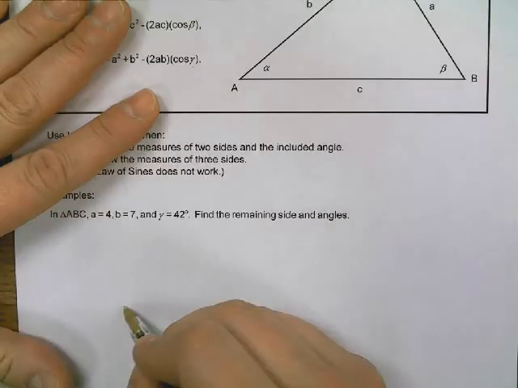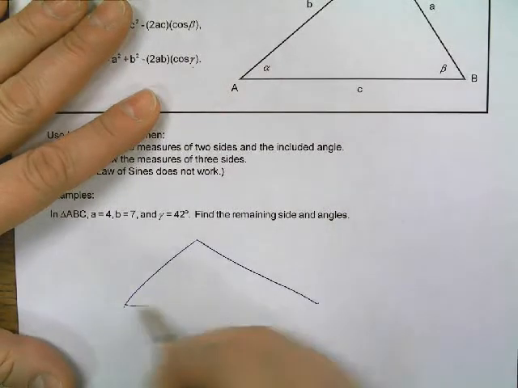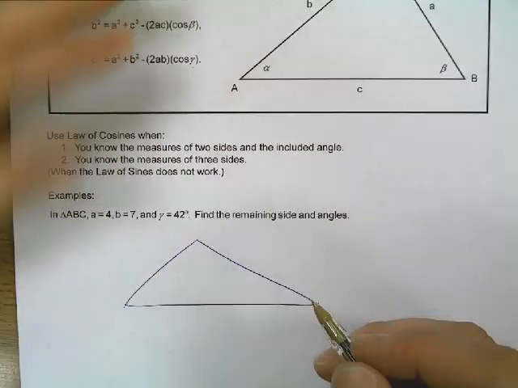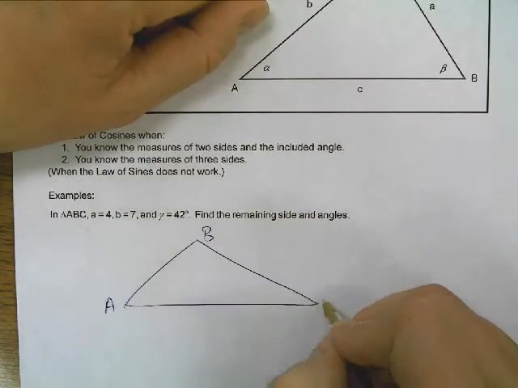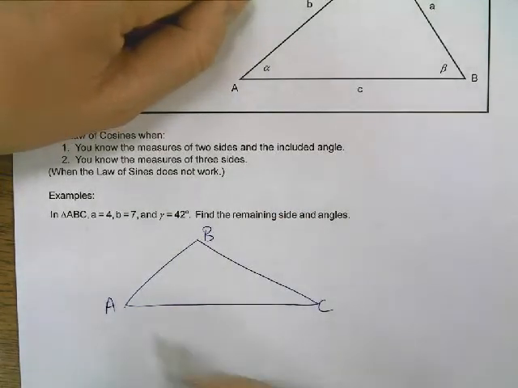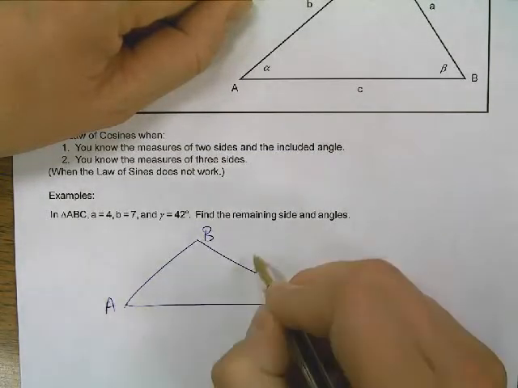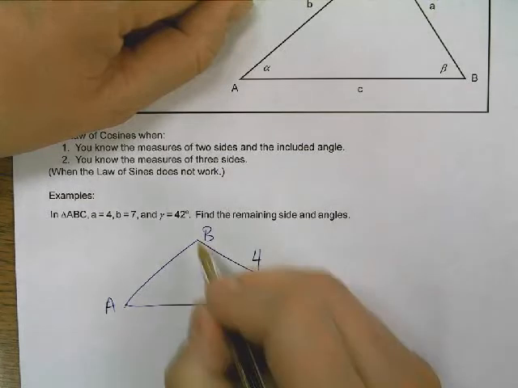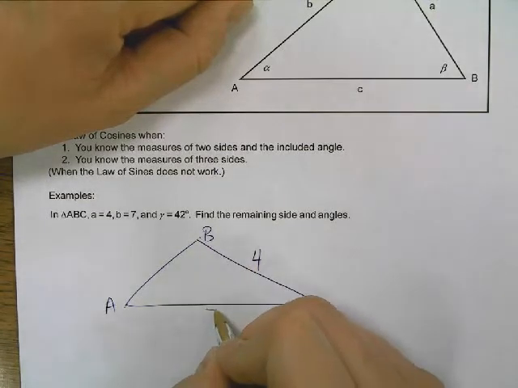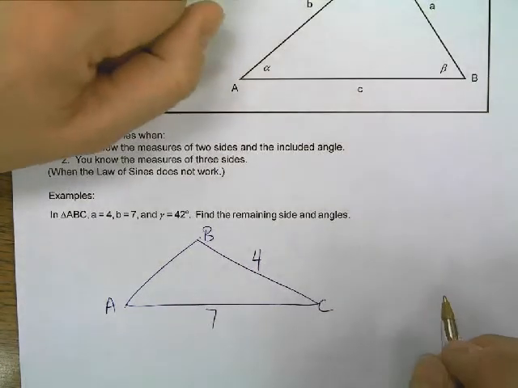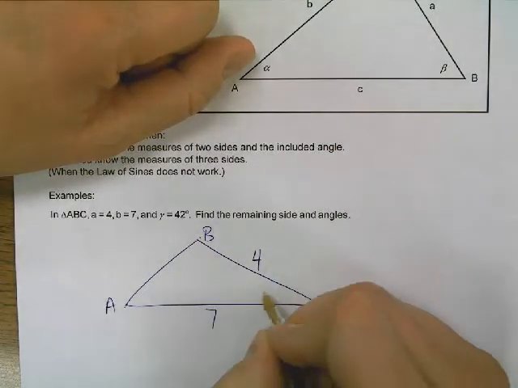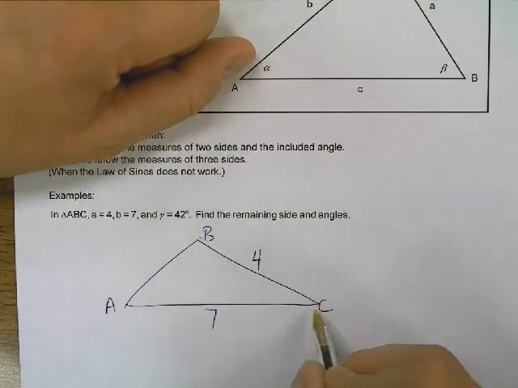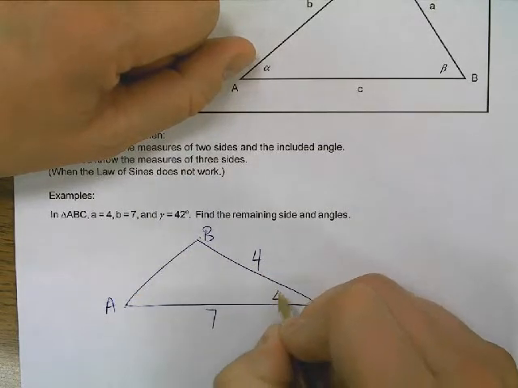You have triangle ABC, so I'm just going to draw a triangle. I don't know what it looks like. A, B, and C. It says A is 4. Remember that A is the side across from capital A, so this is 4. Across from capital B is 7. And then we also have the 42-degree angle. Now, gamma is going to go with C.